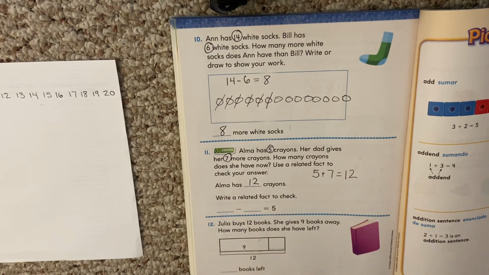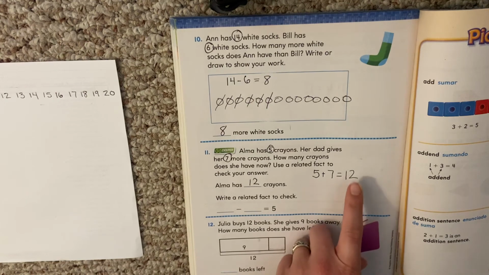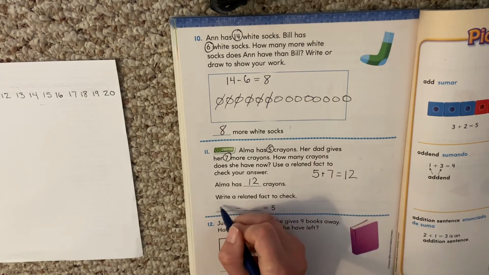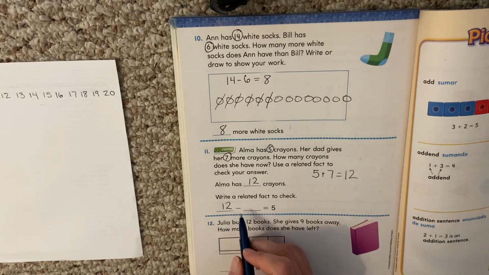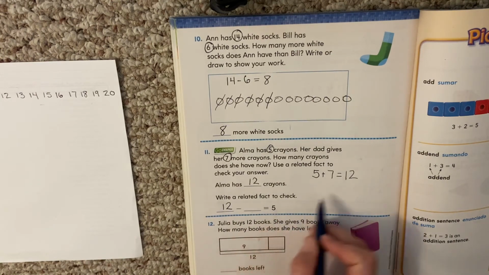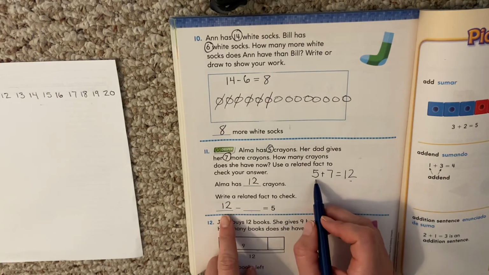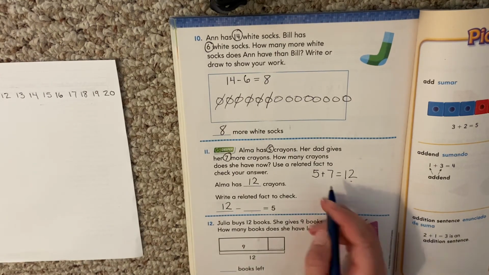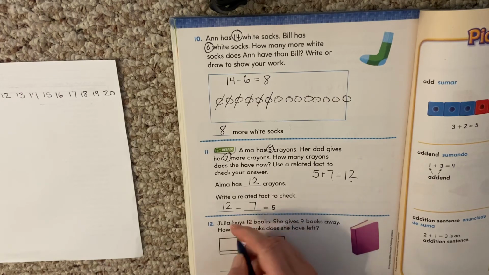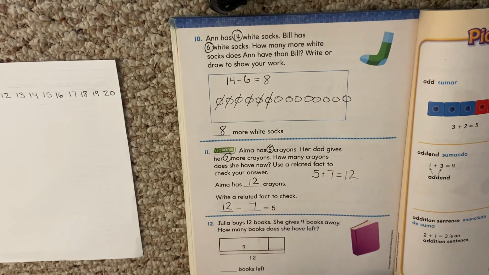What number do we have to start with when we do a minus problem? The biggest number. So I start with 12. Take away something equals 5. So here's my 12 and here's my 5. What is my other number? 7. 12 minus 7 equals 5. That was our related fact.